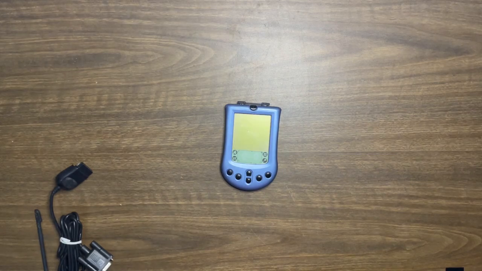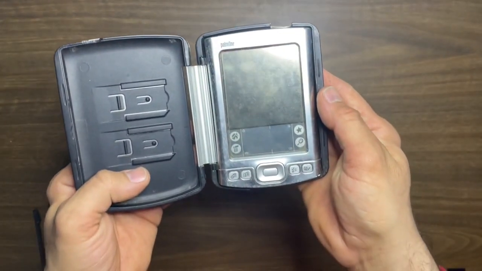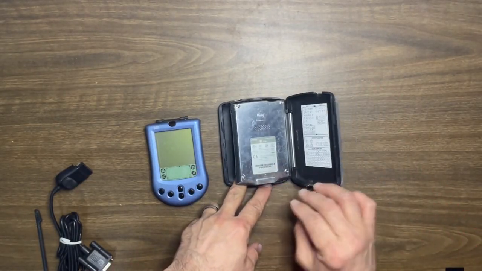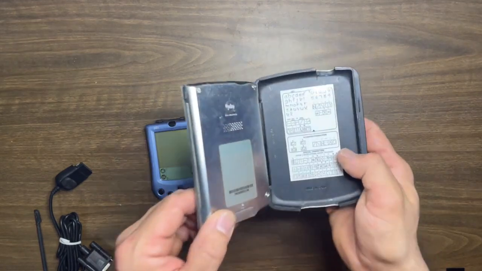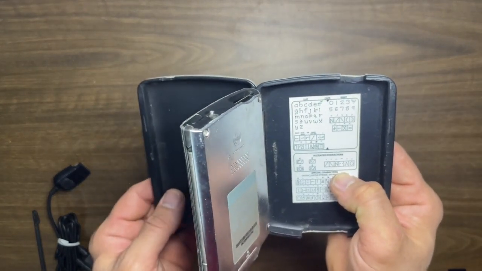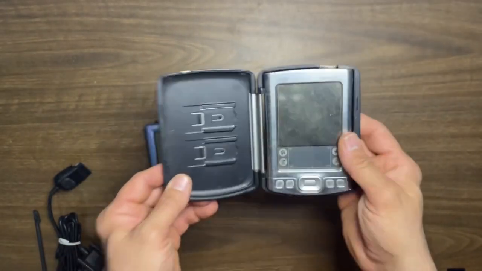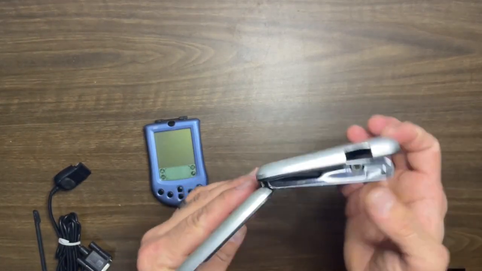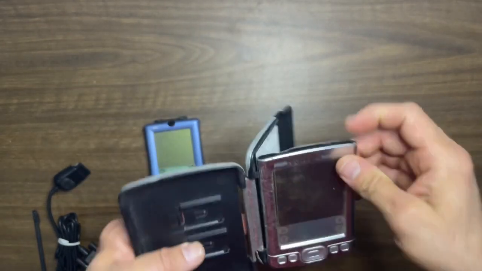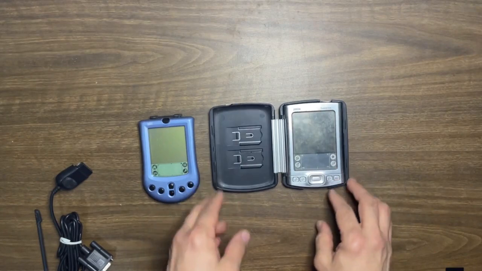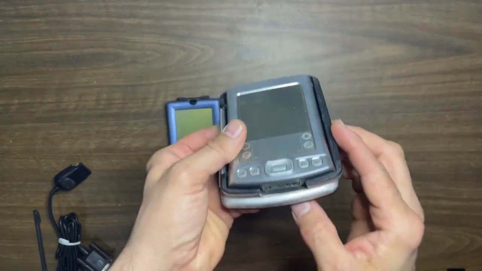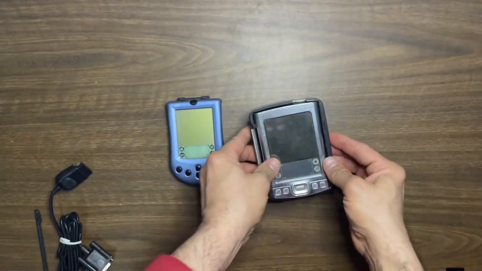You want to know what else I got? I got the Tungsten E2. This one has a built-in rechargeable battery. This comes with Graffiti 2 software, which is more or less the same as Graffiti. And this one, when I bought it in 2005, it has a memory card slot. And look, a headphone jack. That's a luxury. And more or less, the output is the same. I had to cut a hole in this for the headphone jack and here for the charger, just so I can use it.